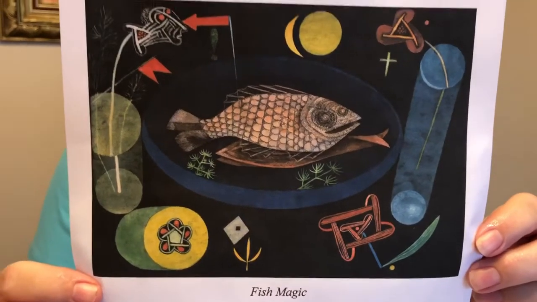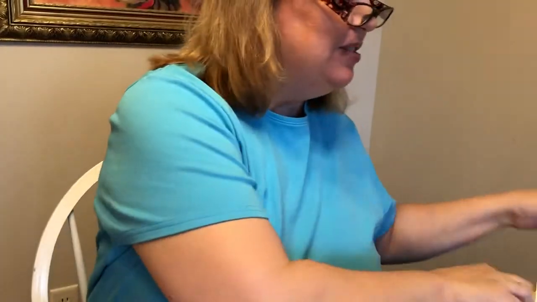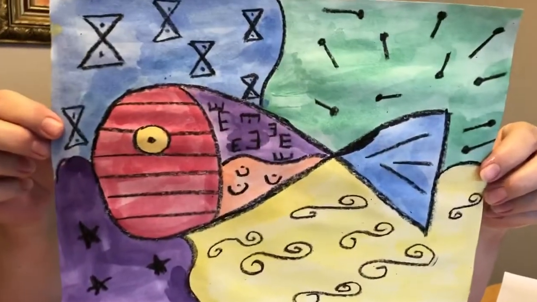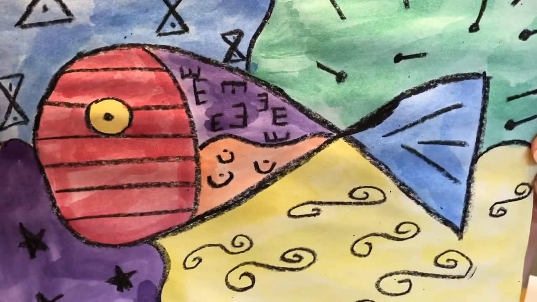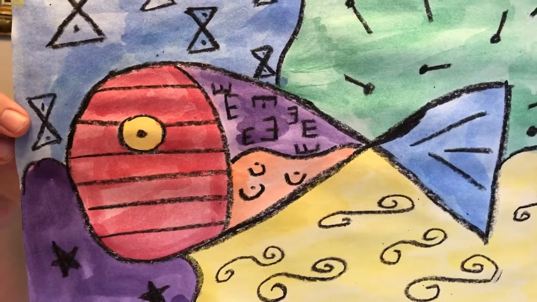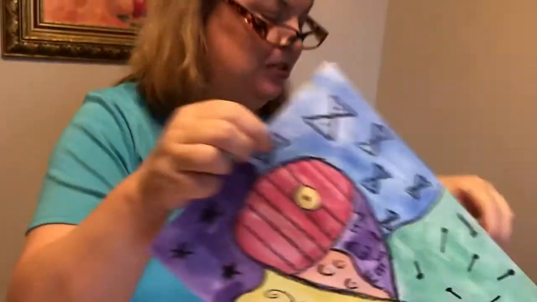And that's what we'll be trying to sort of produce in a simple way. Here's my example. This is Mrs. Colsty's Fish Magic. As you can see, it's got a lot of bright colors, some geometric shapes, and it's just sort of modern in the way that Paul Klee would have produced.